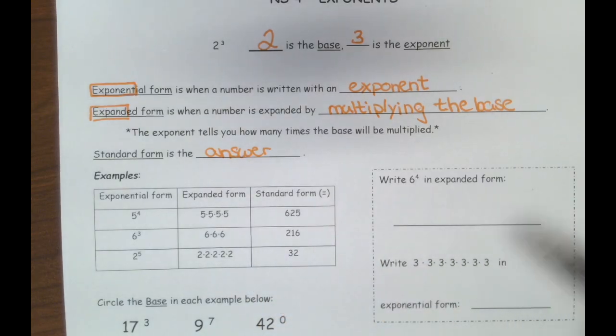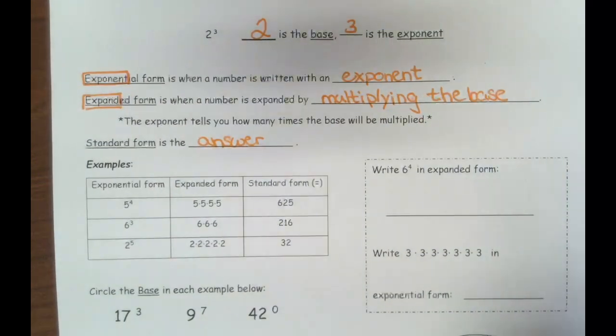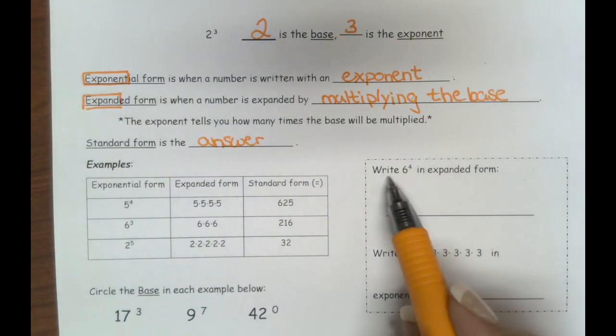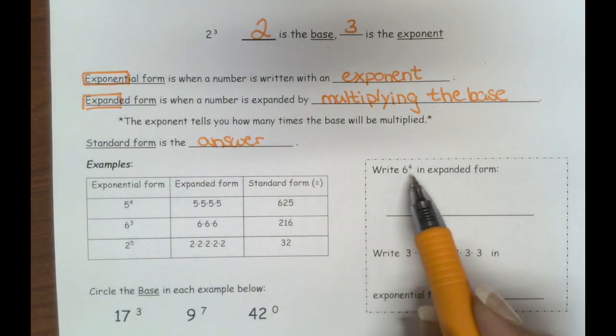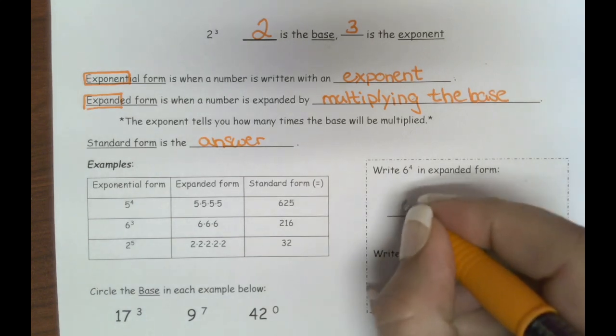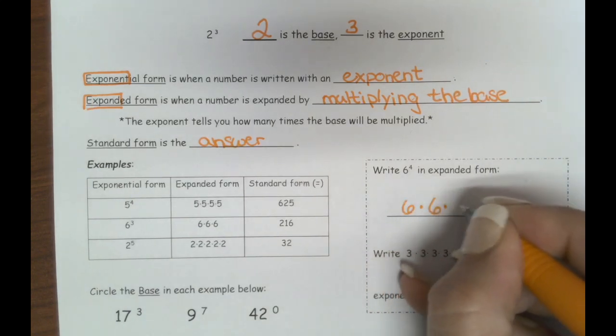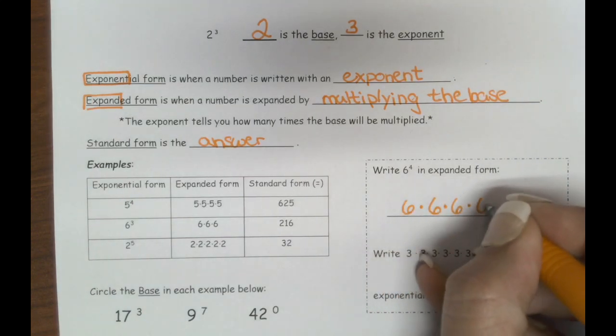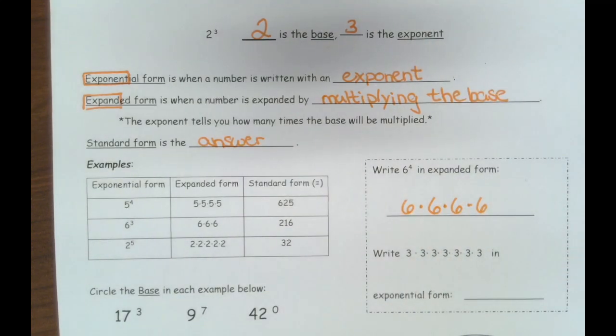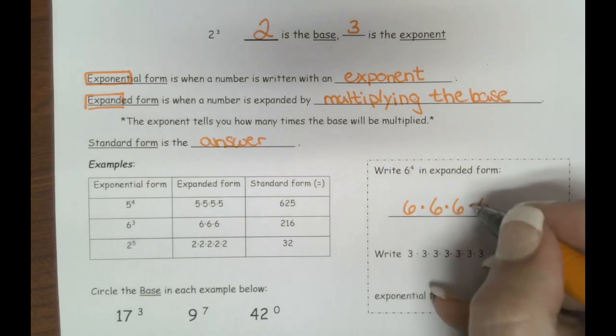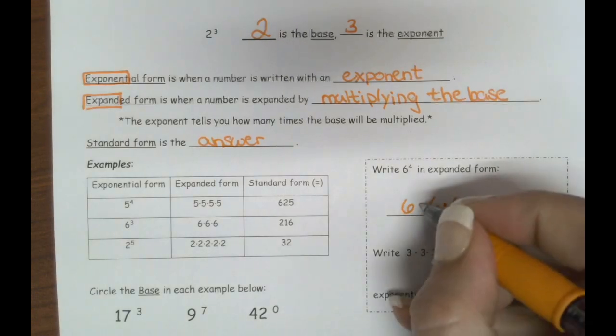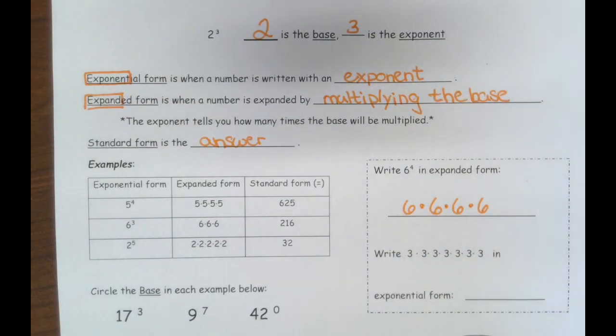So over to the side, we're just going to practice writing in the different forms. We're not going to actually do the calculating. So 6 to the 4th power in expanded form would mean I would take that base of the 6 and multiply it by itself 4 times. So I'm writing the 6 4 times. Again, we're not going to calculate right now. We're just writing it in that expanded form.